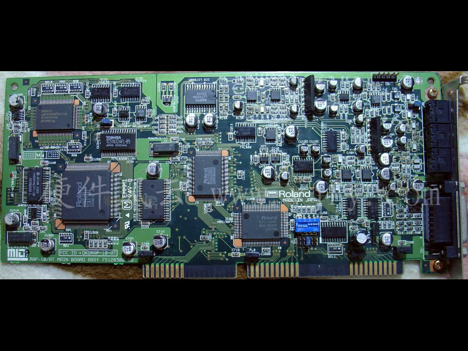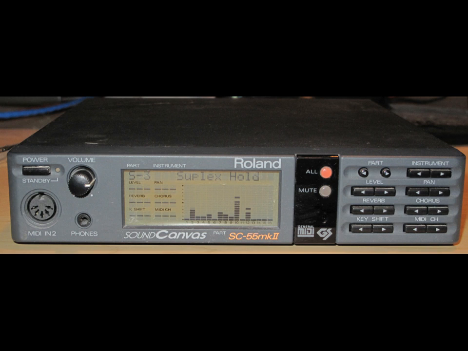Then, in 1993, Roland released RAP-10, which was a sound card version of the SC7. Once again, only supporting general MIDI and not general sound. And also, in the same year, Roland released the SC55 Mark II, which was a refresh of the SC55 that fixed many of the hardware bugs, and broke all the games that relied on the bugs, like World of XEEN.